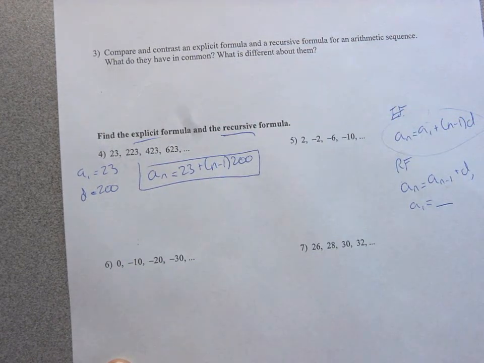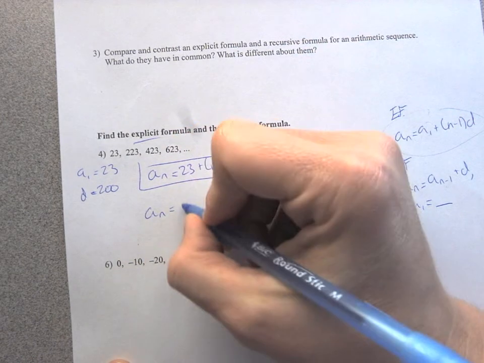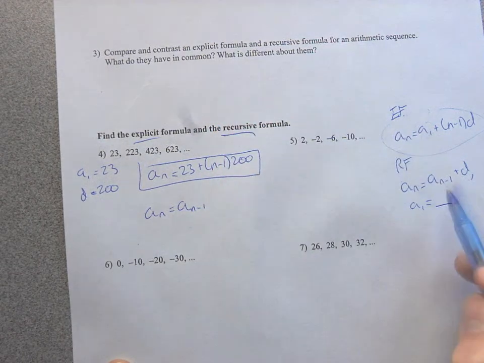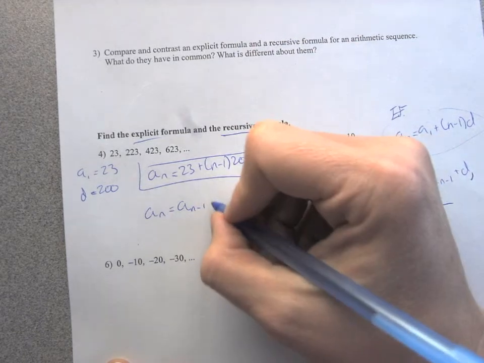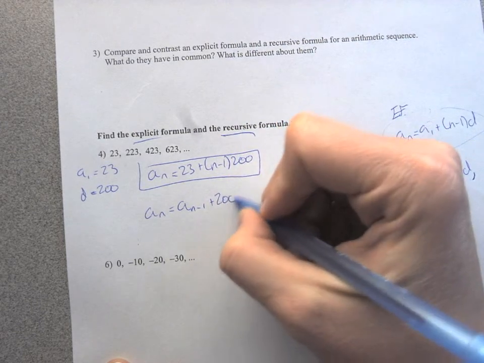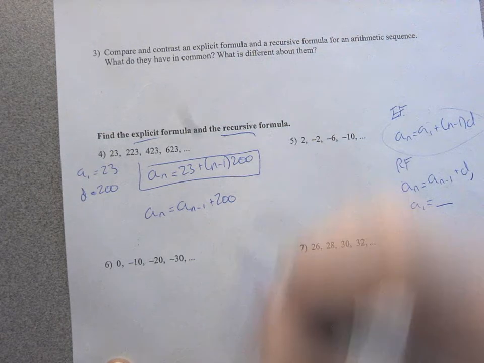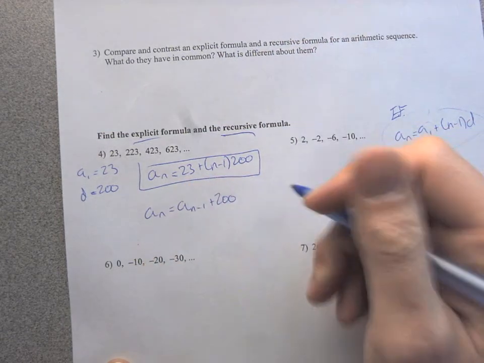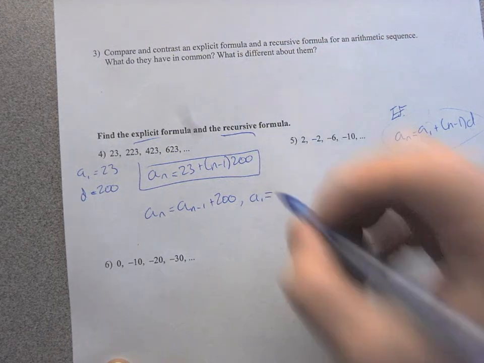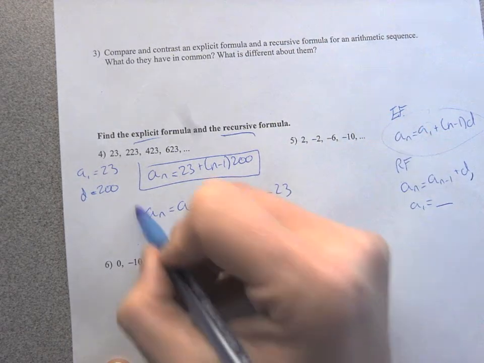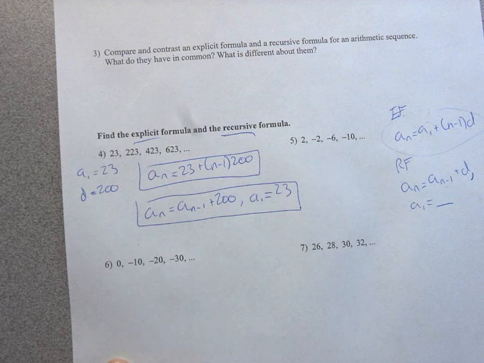Okay, let's write a recursive formula. an equals a(n minus 1). Remember, nothing changes here. What we add is the d. And again, this is not a d1, this is a comma for the second piece. So a(n minus 1) plus d, plus the common difference, plus 200. Then, after the comma or on the next line, write what a1 equals. a1 is equal to 23. That's your recursive formula.